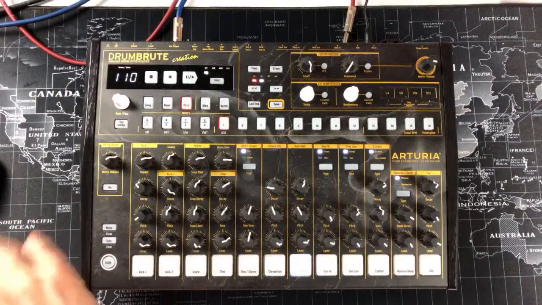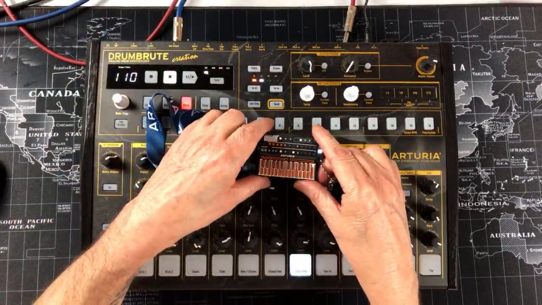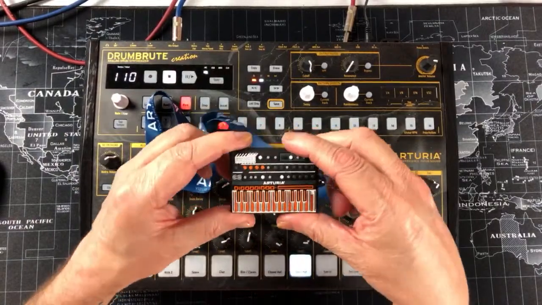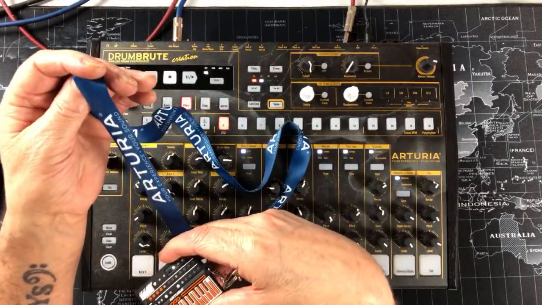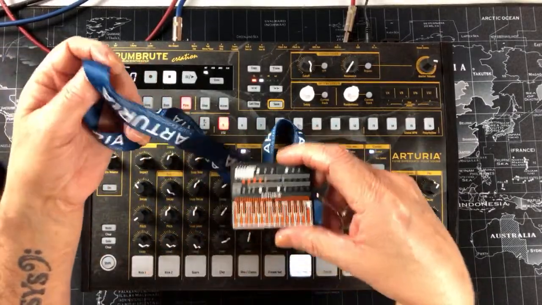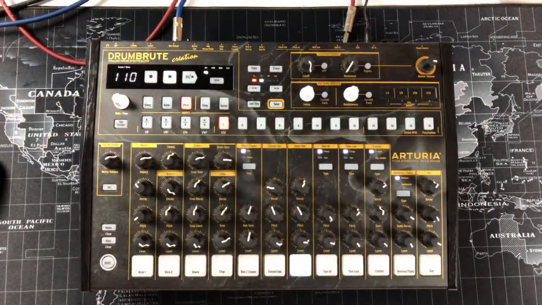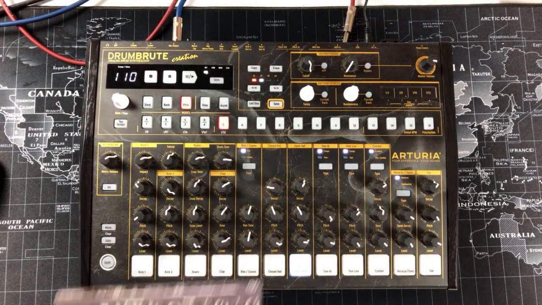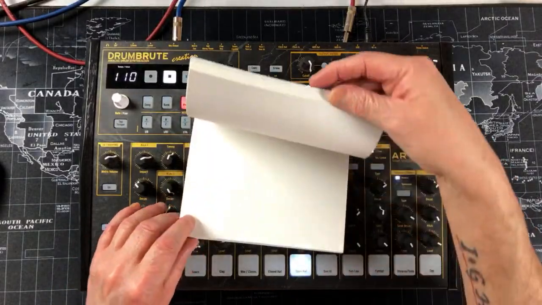And look, see what that is? It's a Micro Freak. It's a Micro Freak thing, and this is an Arturia stage pass type necklace thingy. But anyway, brilliant. And when they sent me the Mini Brute 2S, they also sent me these lovely notepads.